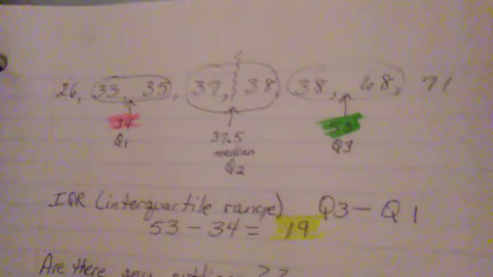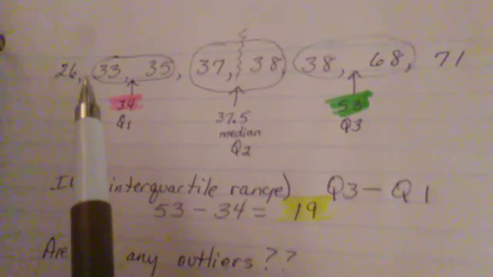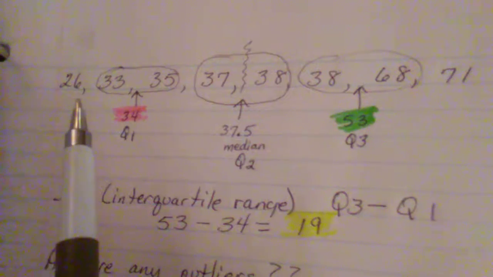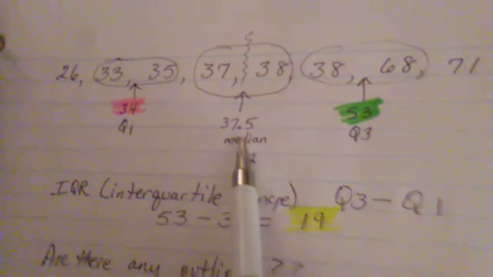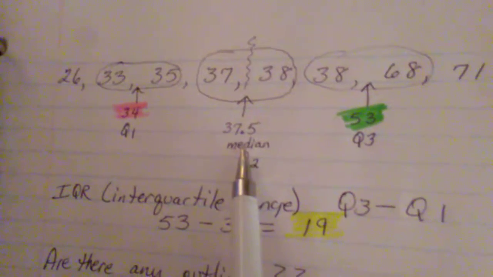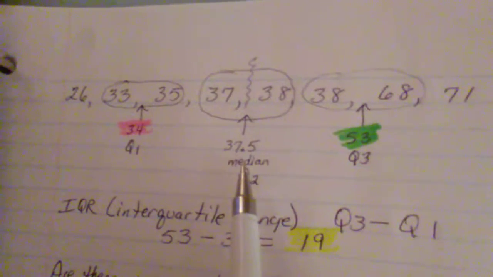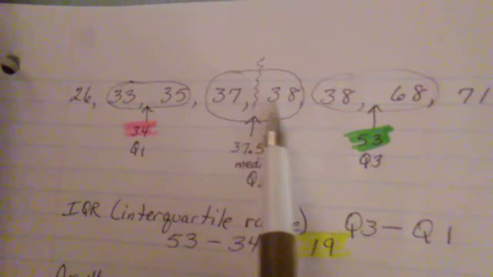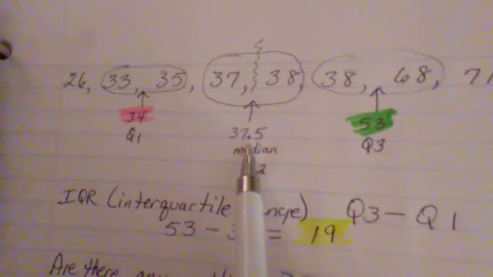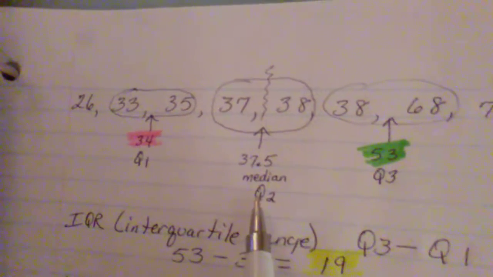All right, so what we're going to do first is look at a list of numbers, and we're going to put them in order from smallest to greatest, which I've already done for you. We already know how to find the median. Remember that that's the number in the very middle of the data. If there are two numbers in the middle, like there are here, we just add them together and divide by 2. So we get 37.5 as our median.